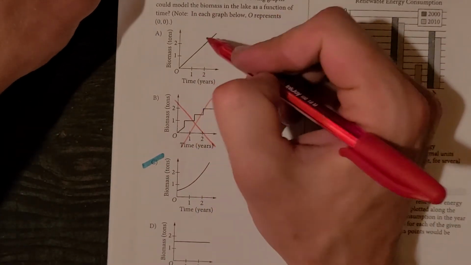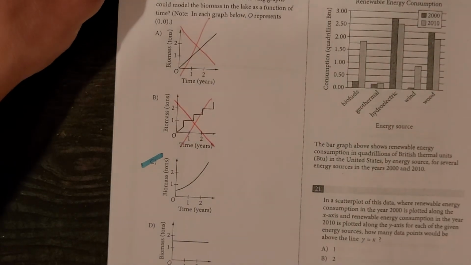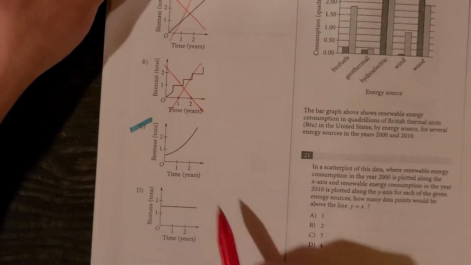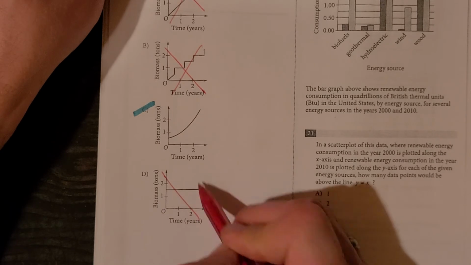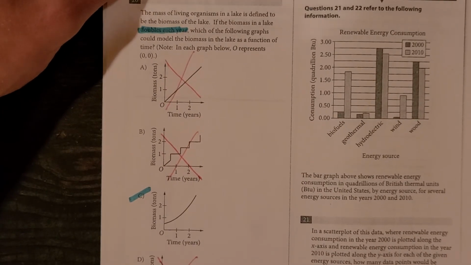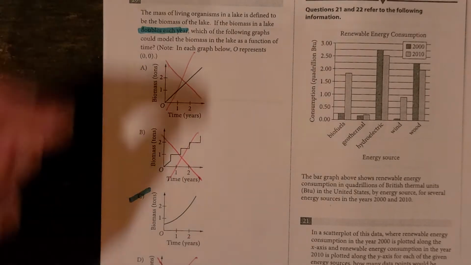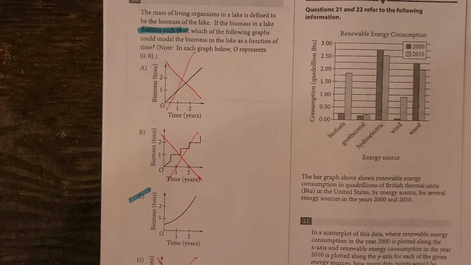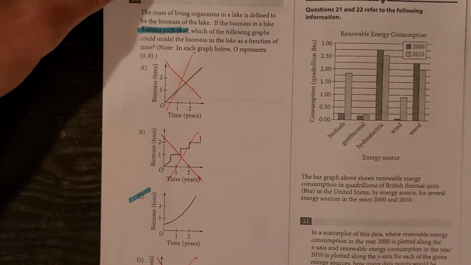But doubling is not going to be linear. It's not going to go up at the same rate. And this graph here actually says it's not going up at all. It's staying the same. So if you understand exponential stuff, then this should be one of those quick and easy questions. Doubles each year, that's exponential. Answer C, move on.